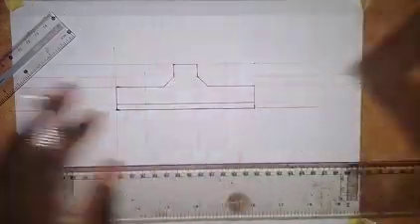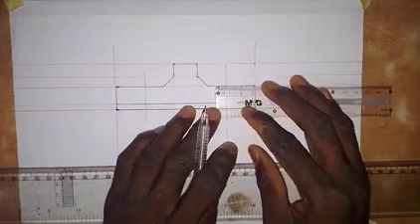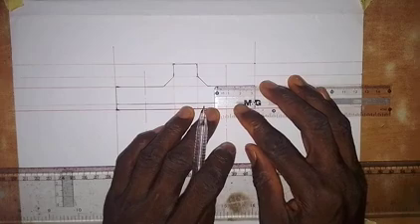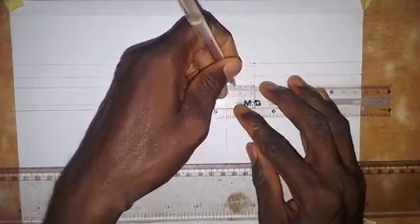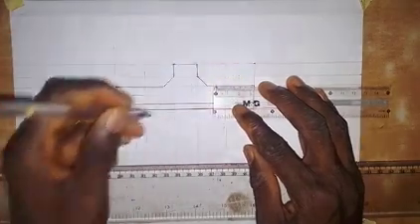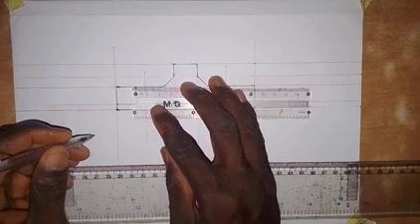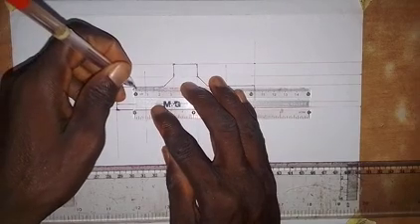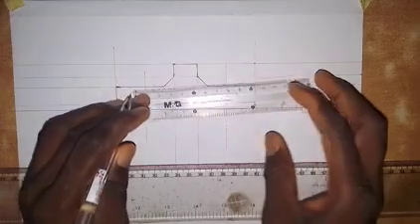Alright, so the diameter of the hole is 16. That means we have to take 8 millimeters to the left side, 8 millimeters to the right side to make it 16. So we do the same thing here. 8 millimeters to the left side and 8 millimeters to the right side to make it 16.